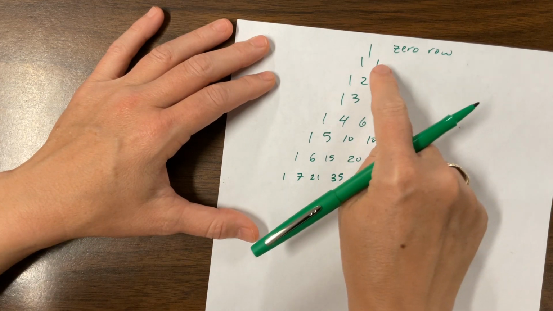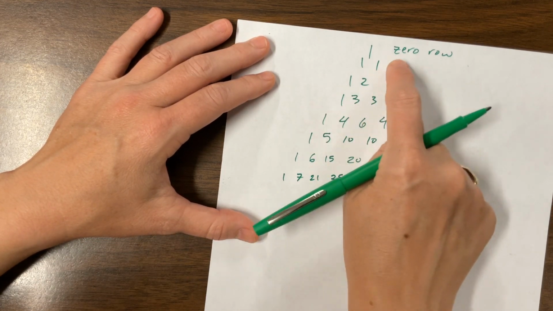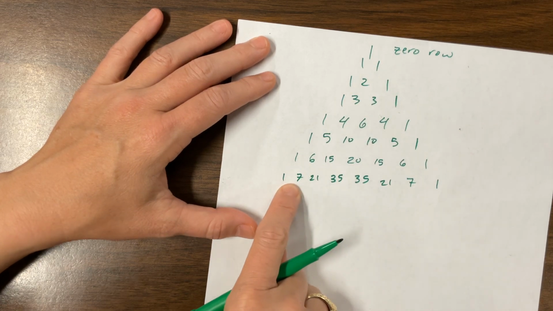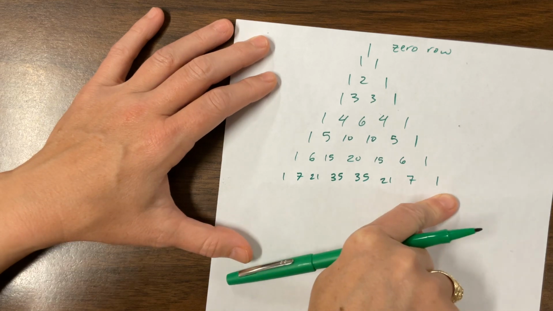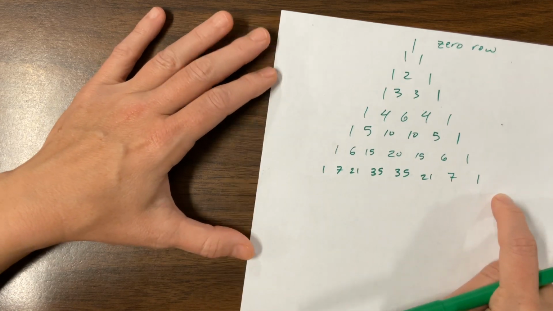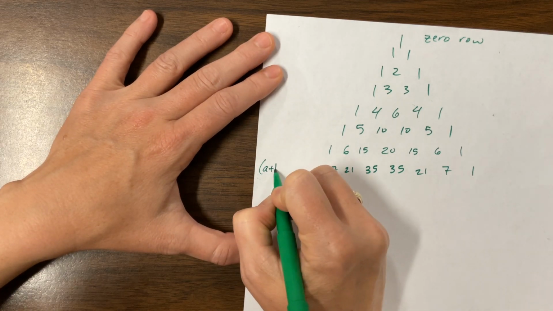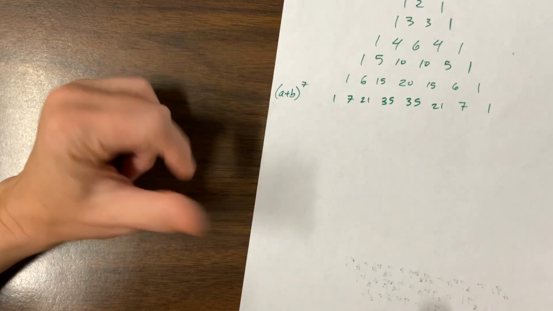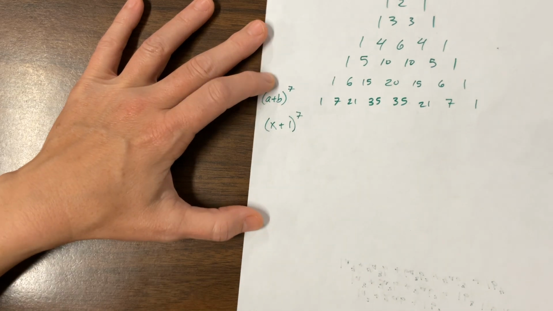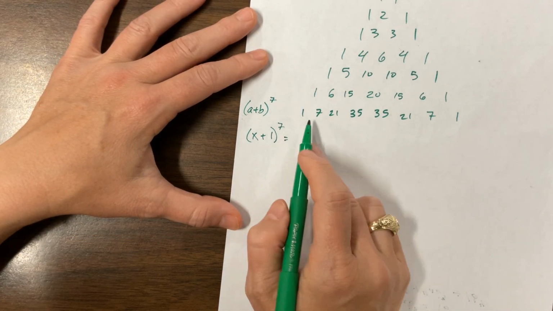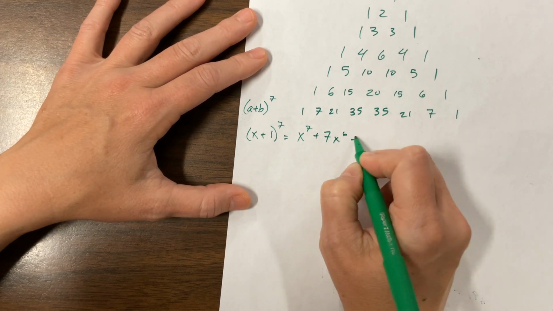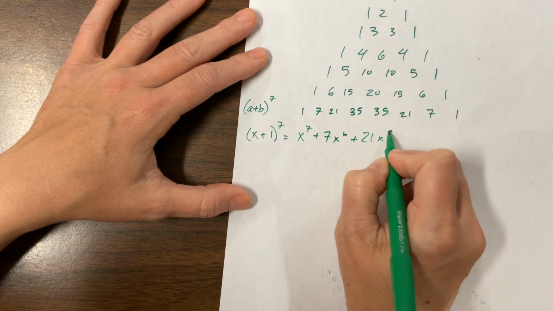then what we can do is that the second row has a 2, the third row. So here's the 0 row, this is the first row, second row, third row, fourth row, fifth row, sixth row, seventh row. You think of this as being the 7th row, then it has a 7 in it. And this would be the coefficients if I took an a plus b and I raised it to the 7th, or if I just said x plus 1 and I raised it to the 7th power, we would end up getting x to the 7 plus 7x to the 6 plus 21x to the 5th, etc.